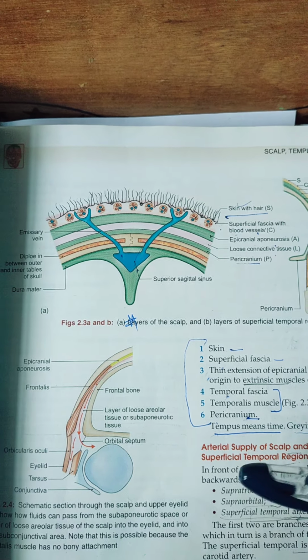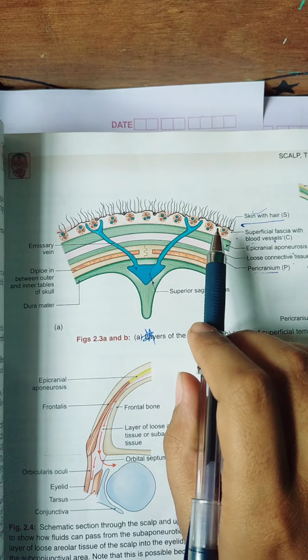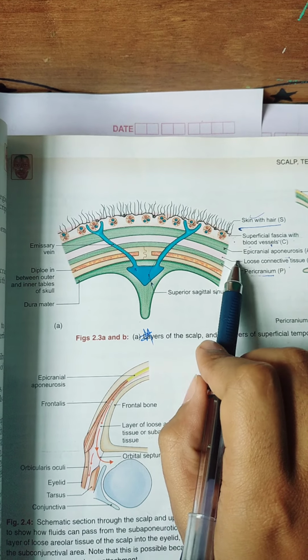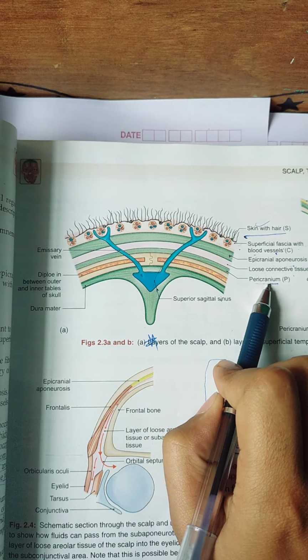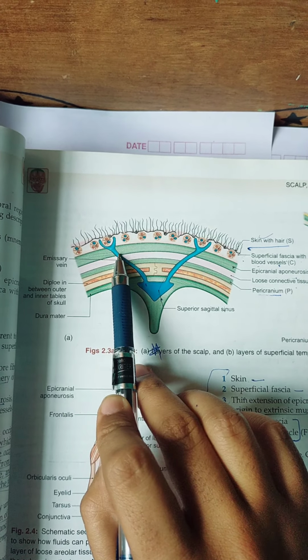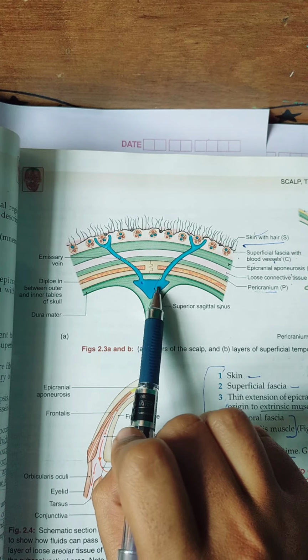Here you can see the diagram. First layer is skin with the hair. Second layer is superficial fascia, then epicranial aponeurosis, loose areolar tissue and pericranium. And here you can see emissary veins communicating from the scalp to the superior sagittal sinus in the brain.